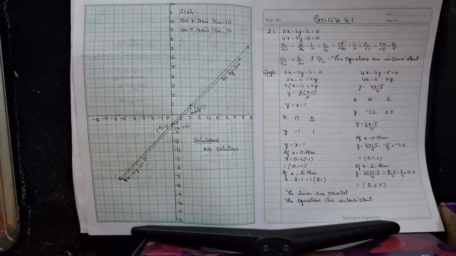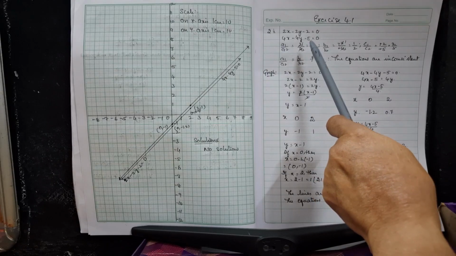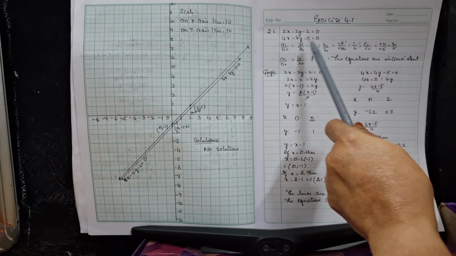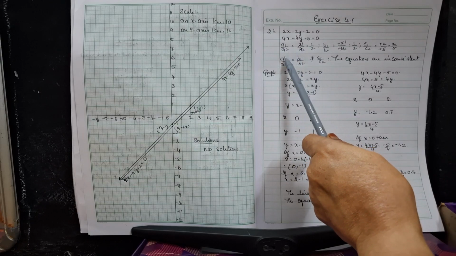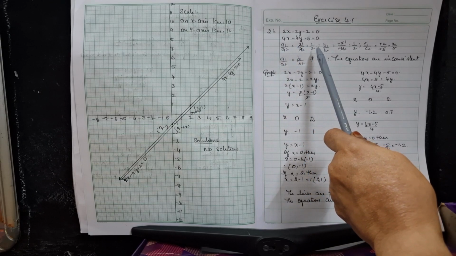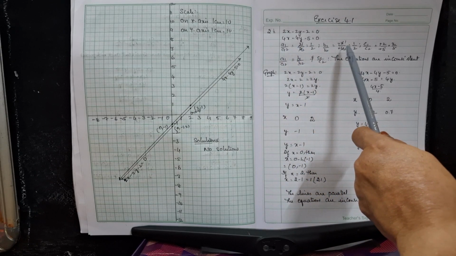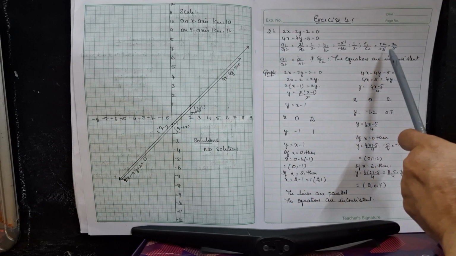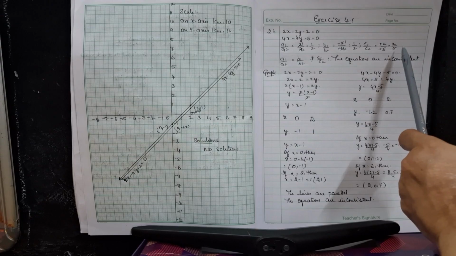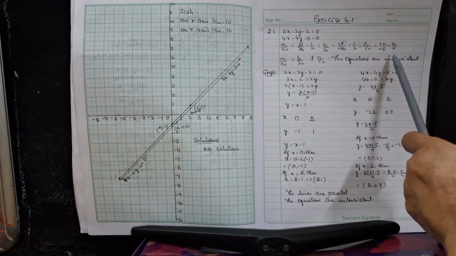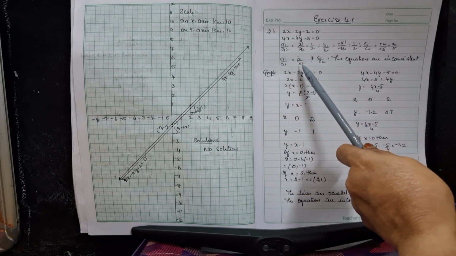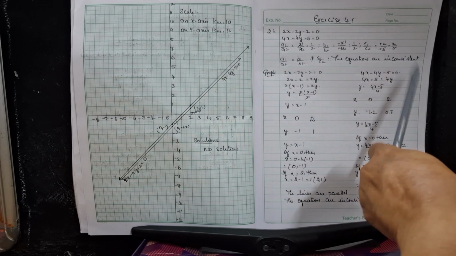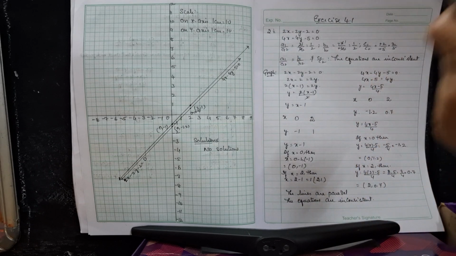Now part (ii), children. 2x minus 2y minus 2 is equal to 0 and 4x minus 4y minus 5 is equal to 0. These are the two equations. a1 by a2 is 2 by 4, that is 1 by 2. b1 by b2 is minus 2 by minus 4, that is also 1 by 2. c1 by c2 is minus 2 by minus 5, that is 2 by 5. So a1 by a2 is equal to b1 by b2 is not equal to c1 by c2. So the equations are inconsistent.